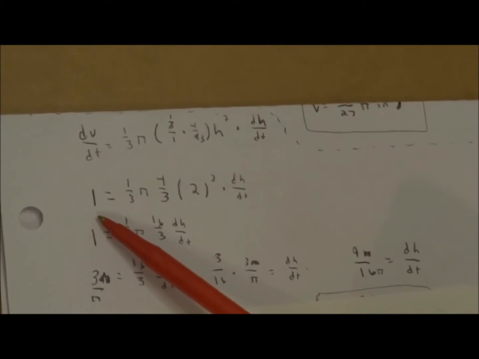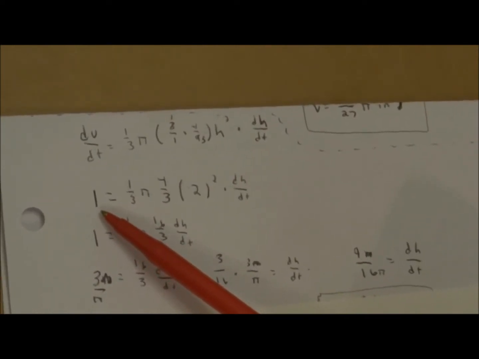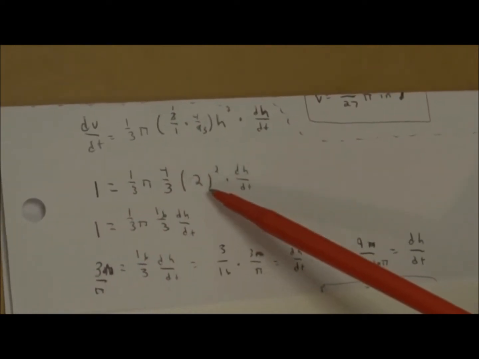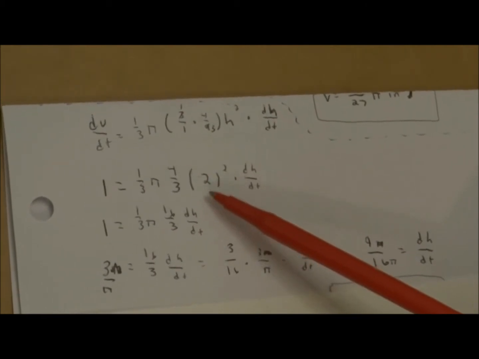From there, use the given dV over dt, which is equal to 1 cubic inch, then plug in the height which is given, which is also 2. From there, simplify and solve for dh over dt to find that dh over dt, which is the change in height, is equal to 9/16 pi.